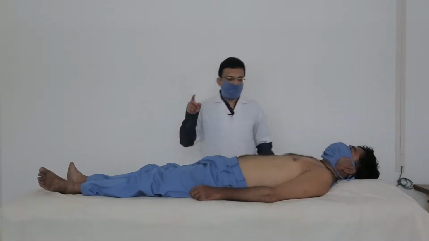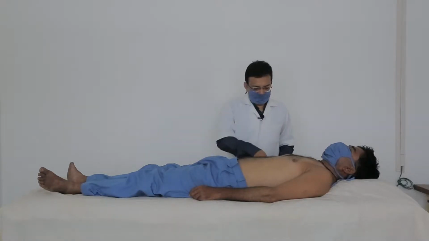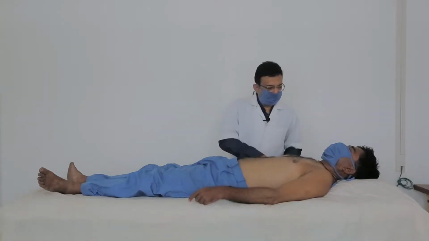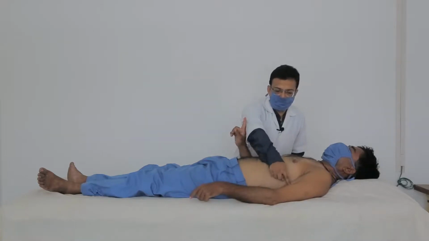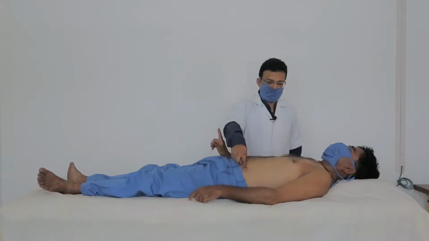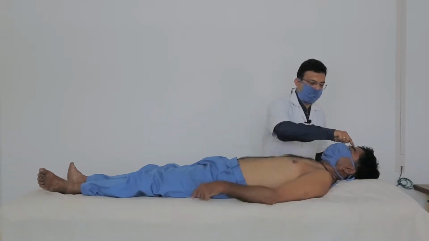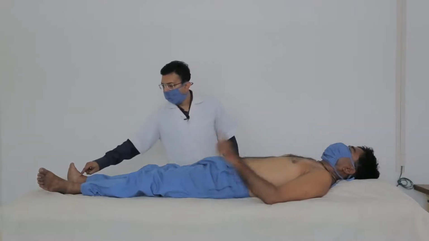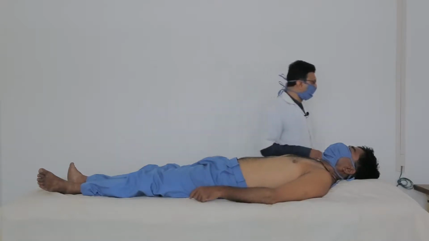We will keep a finger or the back of a pen and we will give pressure, and he has to raise the hand. When he perceives it, he has to raise the hand. Okay, this is how you check for the pressure.